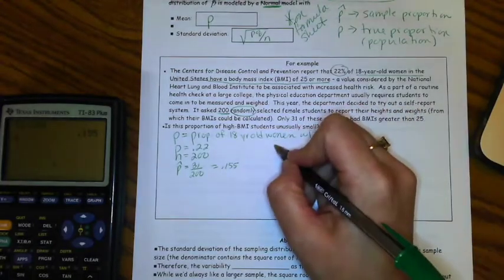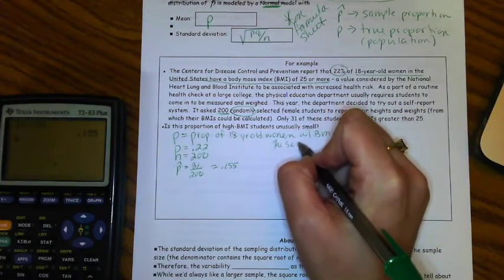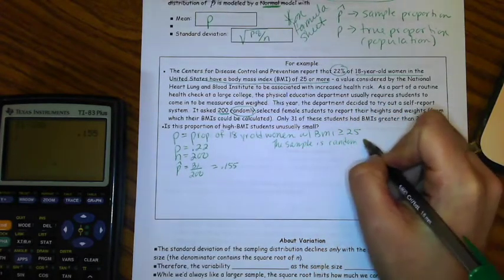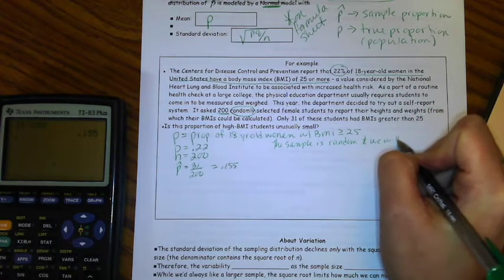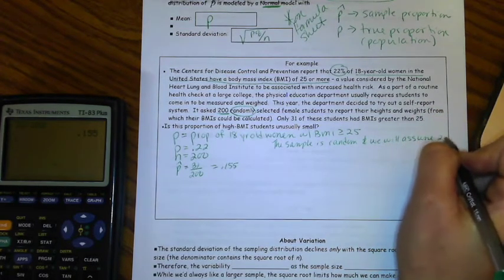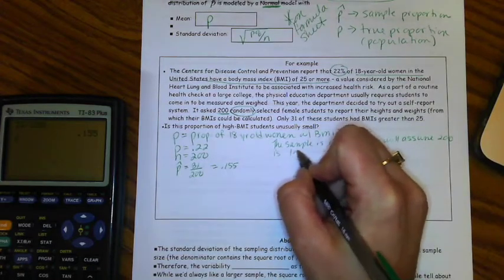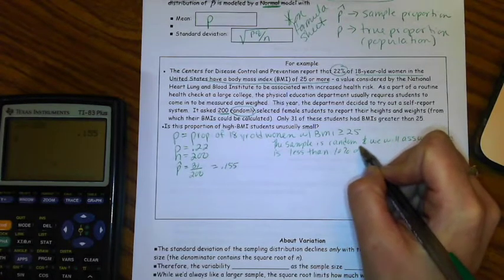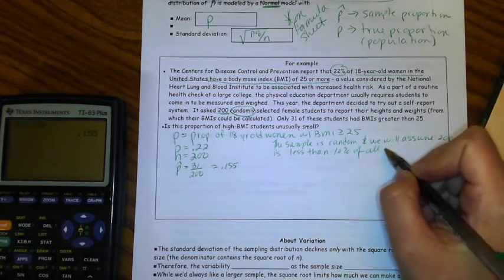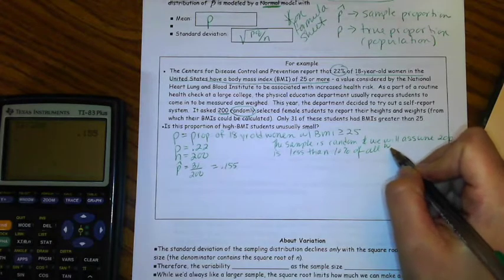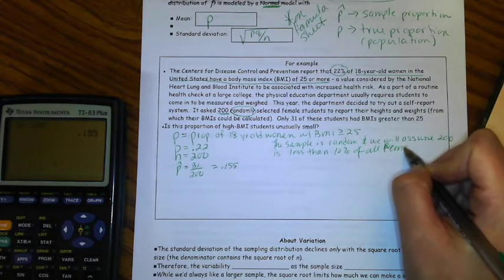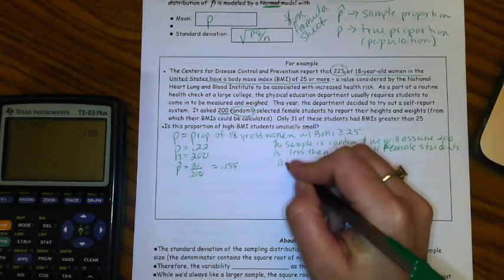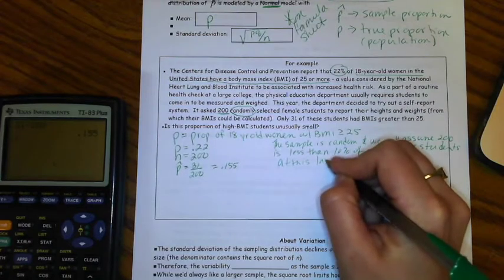So I'm going to start with saying the sample is random because we need randomization, and we will assume 200 is less than 10% of all female students at this large college.